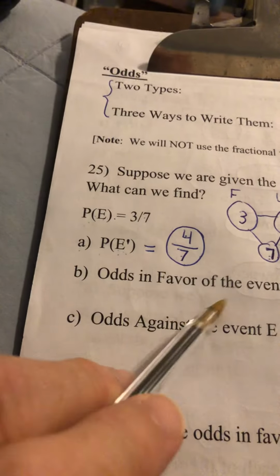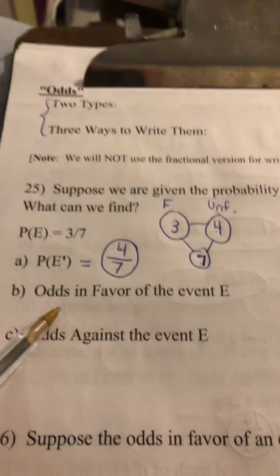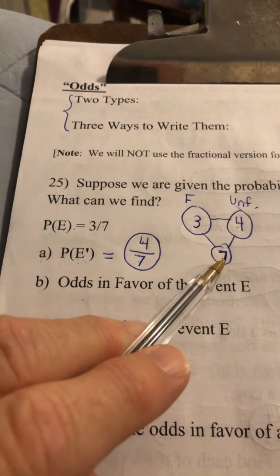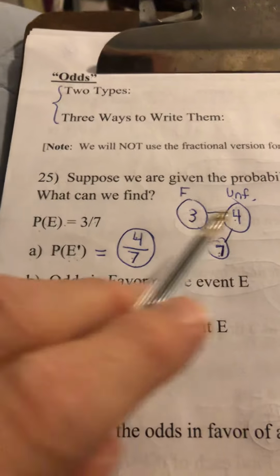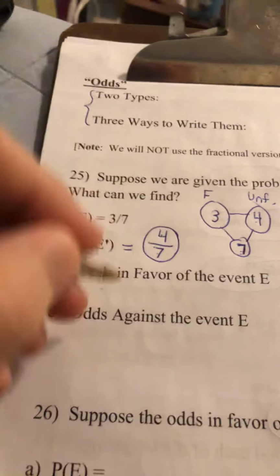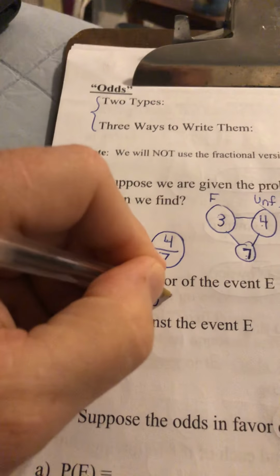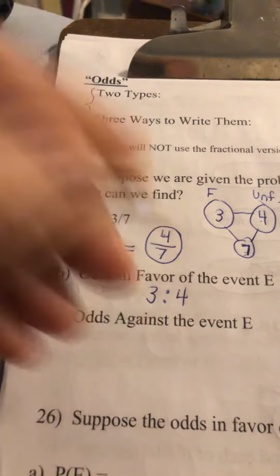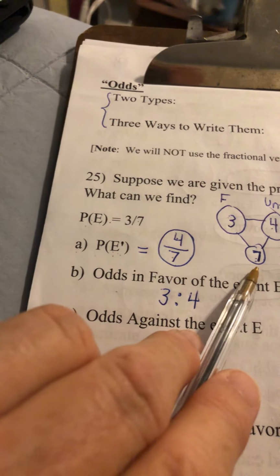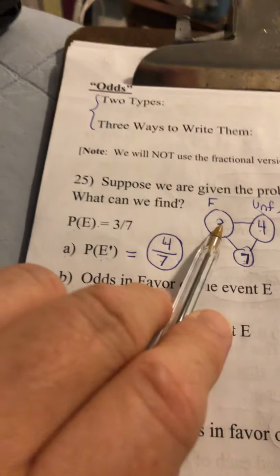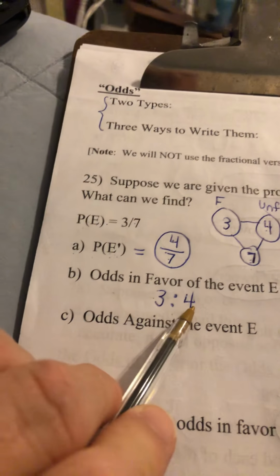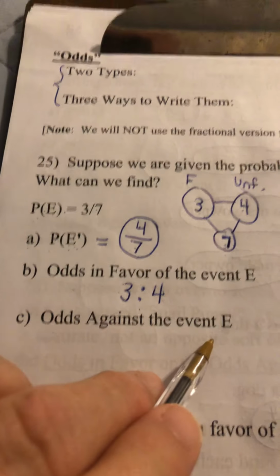What are the odds in favor of the event occurring? When you're doing odds in favor, you do not look at the number in the sample space, you only look at the top two circles. The odds in favor of the event start with favorable, that would be 3. Put your 2 little dots and then a 4. So whenever you're doing odds in favor, do not look at the sample space number, look at the top two numbers and start with the favorable. 3, 2 dots, 4.